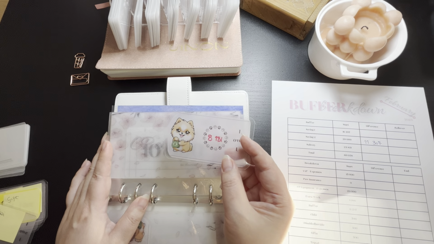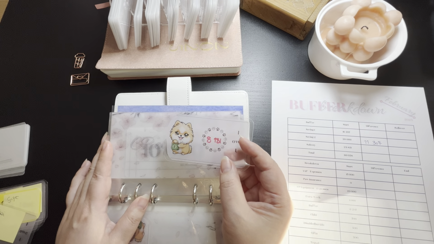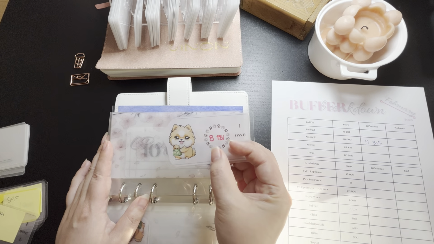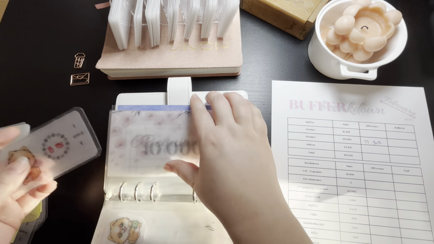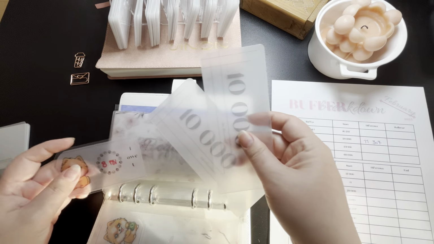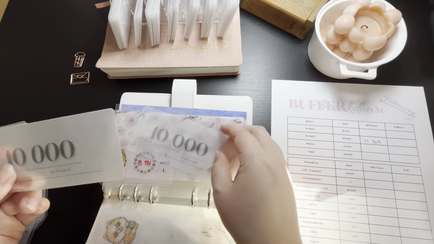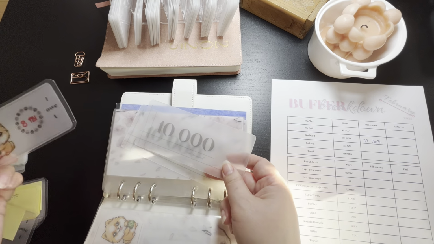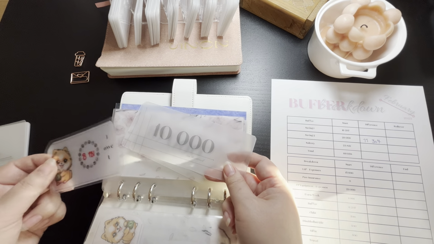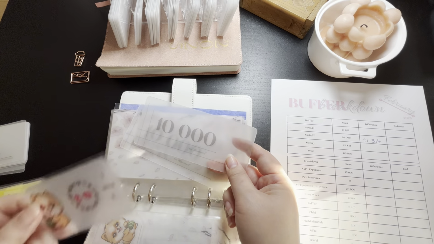So I did buy that, and what I'm left with after that is 8,181. So I already have 20,000 in here, so I will be exchanging this so that I don't have this IOU anymore.